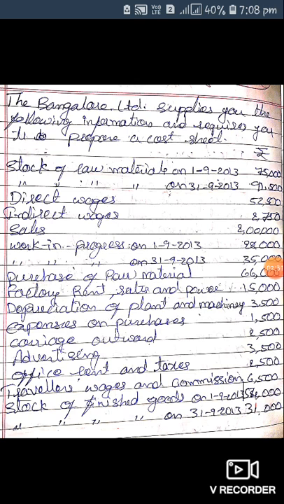They are running their office in a rent building, so they are paying the rent for that. That is 2,500, and traveler wages and expenses, commission, that is 6,500, and stock of finished goods on 1st September, that is 54,000, and closing stock of finished goods on 31st September, that is 31,000. This is the information they have given. From this we have to prepare the cost sheet. Let's see the preparation of a cost sheet.